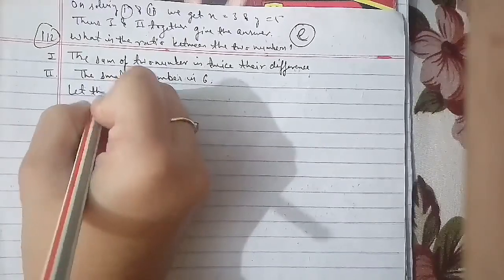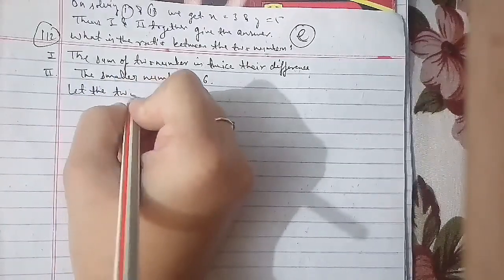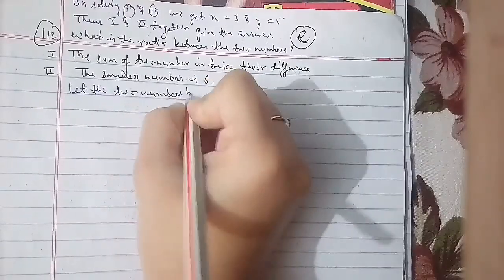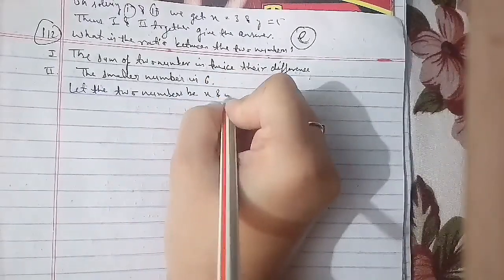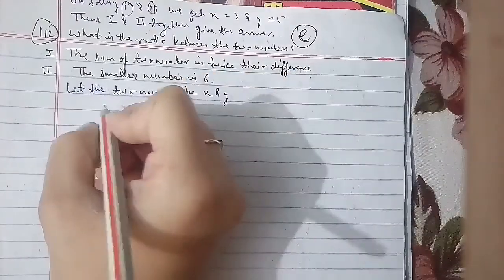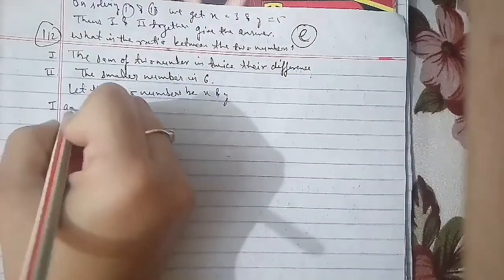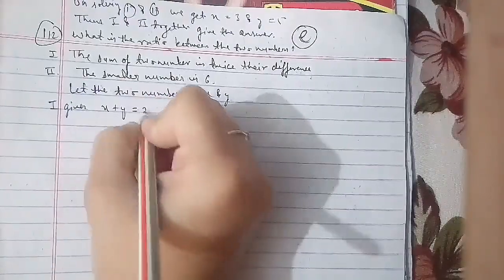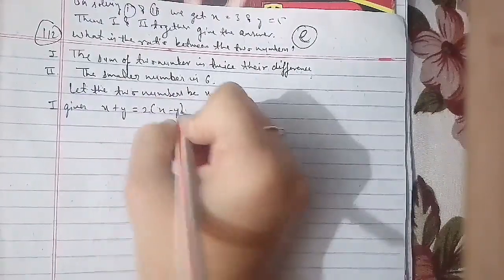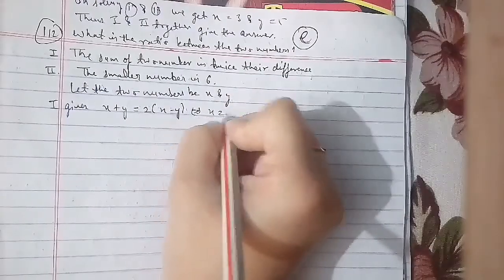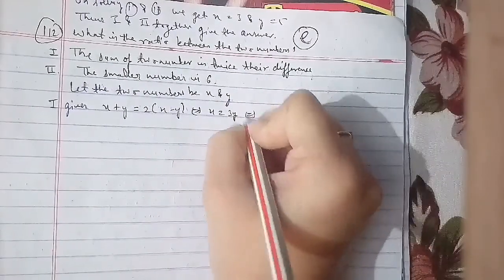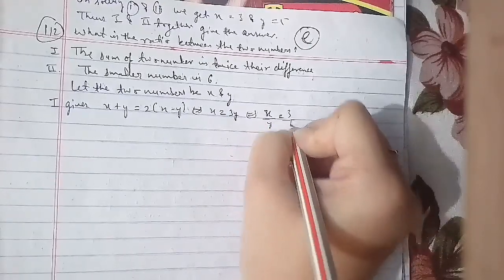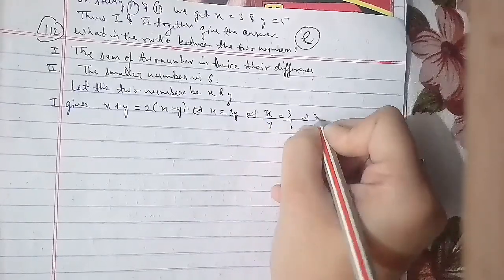So the first gives x plus y equals 2 times (x minus y), which gives x equals 3y. So x upon y equals 3 upon 1. So the ratio x to y equals 3 to 1. Thus 1 only gives the answer.